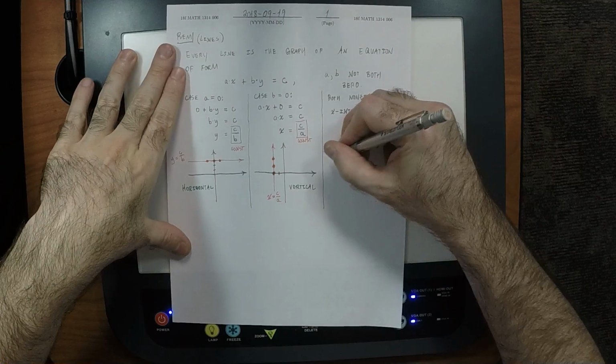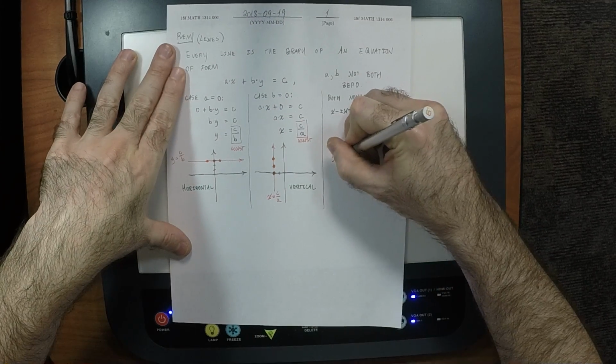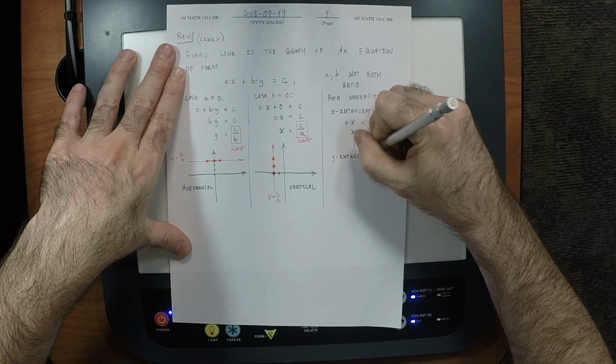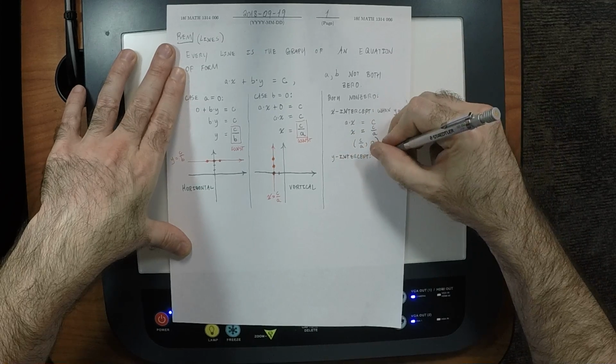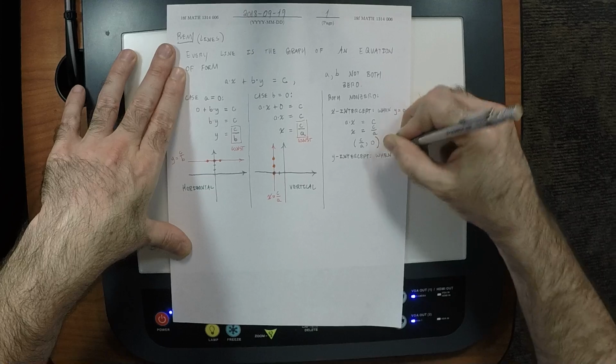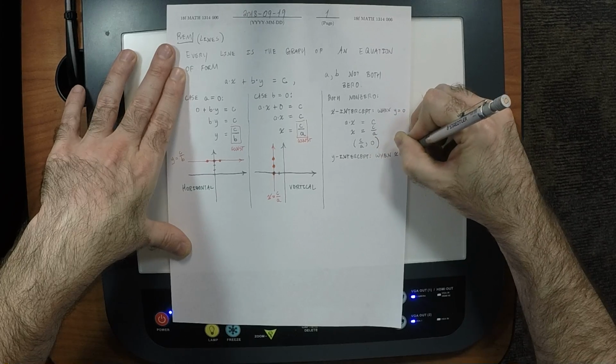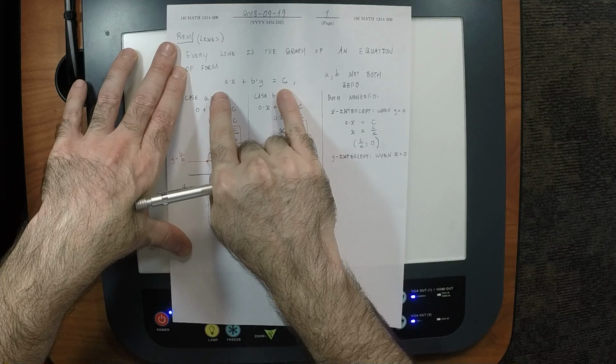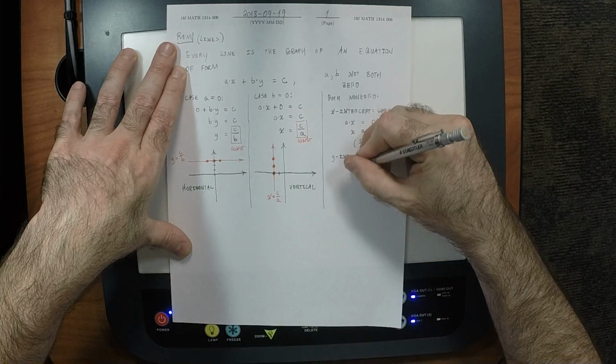Similarly, the y-intercept. So what is the algebraic condition for a y-intercept? Well, that's when x is 0. So I'll take that equation and plug in x is 0.